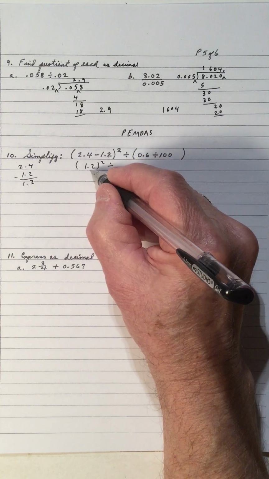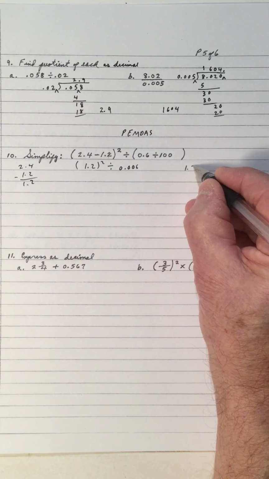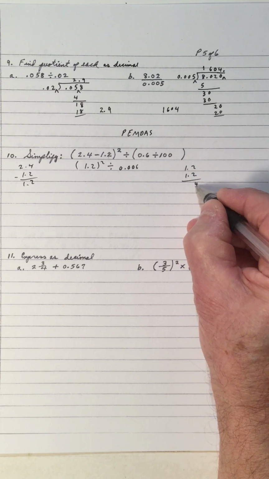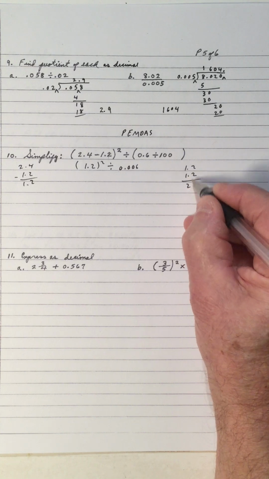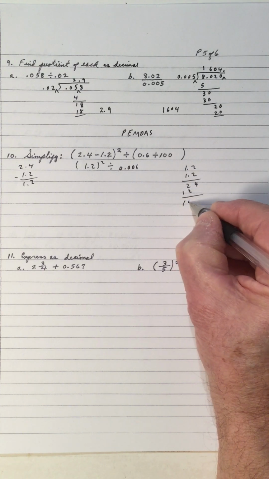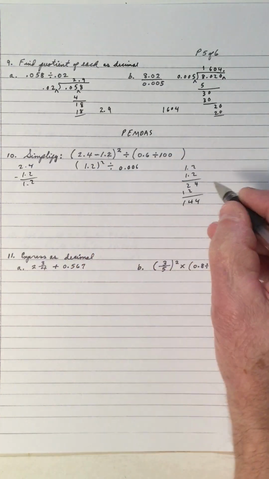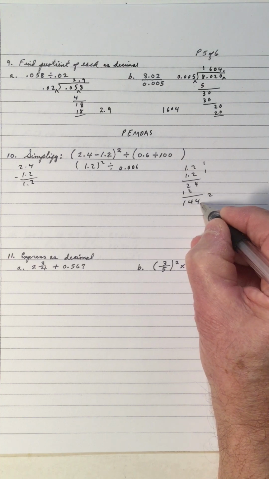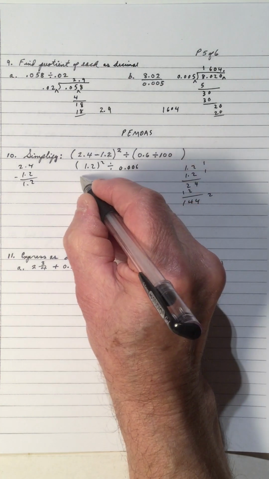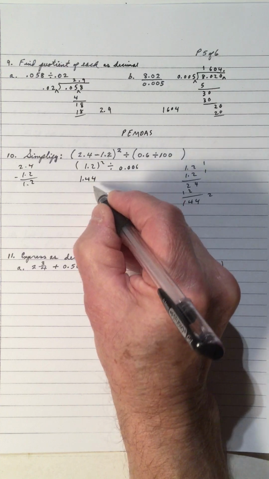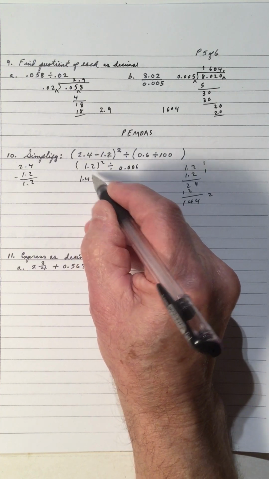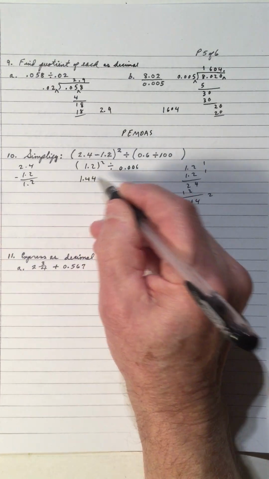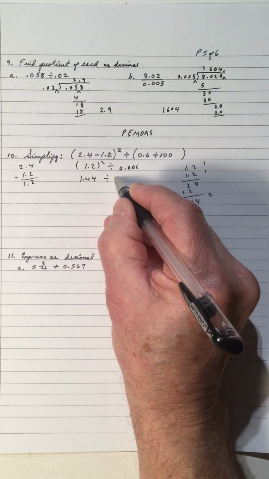Now we do the exponents. So 1.2 times 1.2. That's like 12 squared. 2 times 2 is 4. 1 times 2 is 2. That's 144. And we have 1 decimal place in each, 2 all together. So we start here and go 1, 2. So it's 1.44. See, 12 squared is 144. There's 1 decimal place there, so when you square it, you get 2 decimal places. That's done.